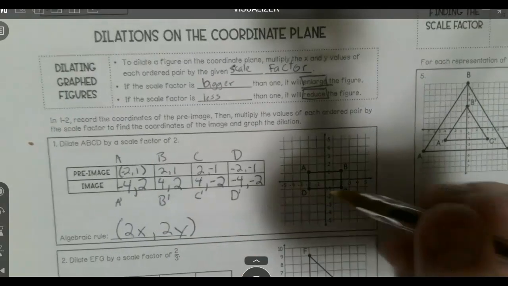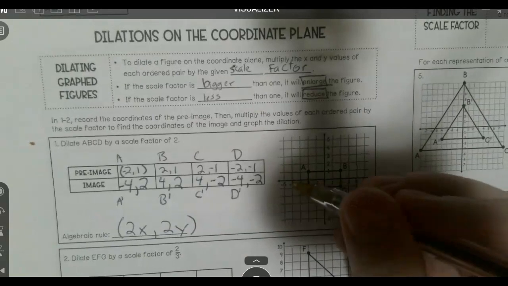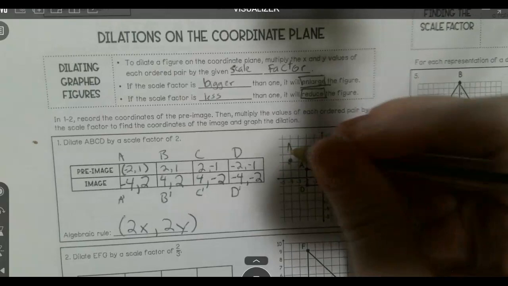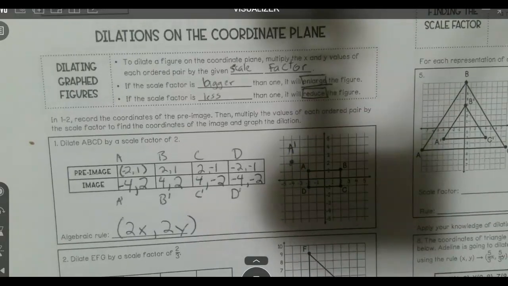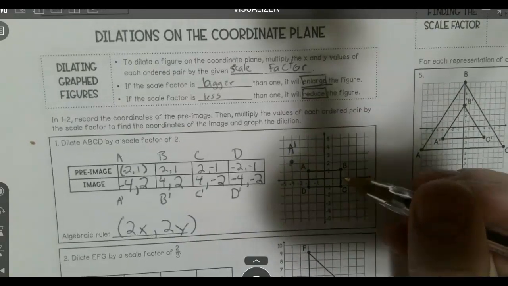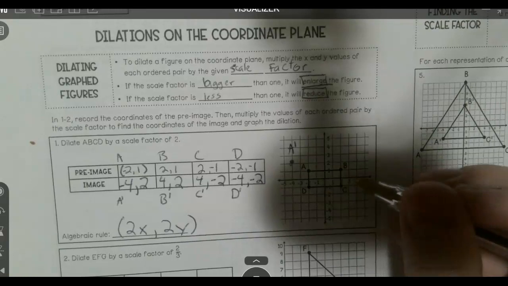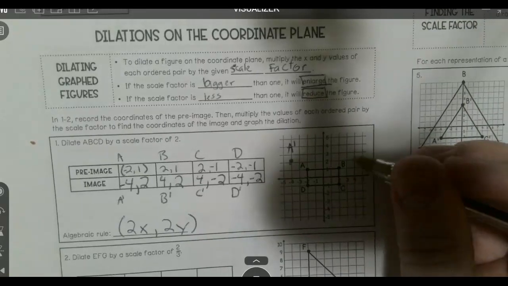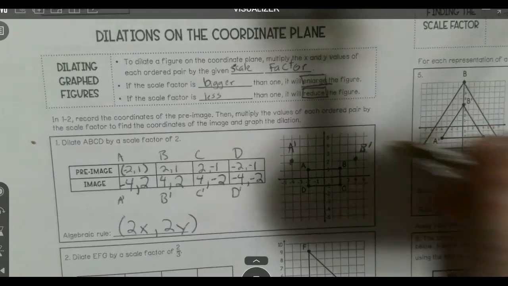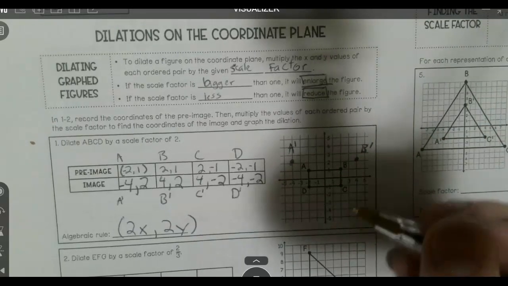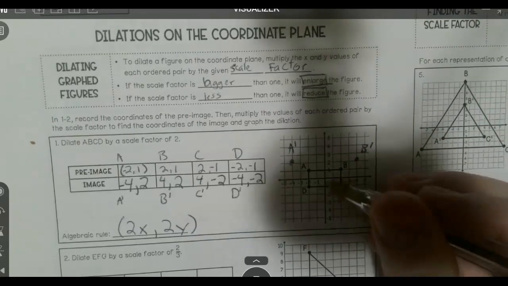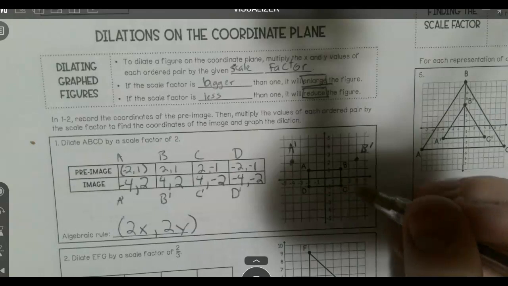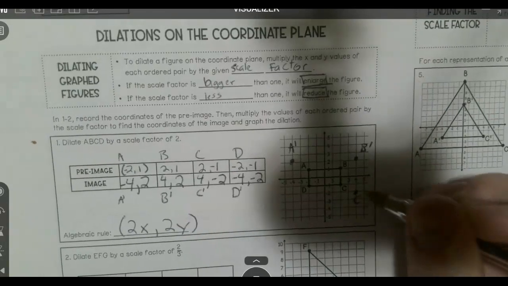A prime is at -4, 2. So A prime is right there. B prime is at 4, 2, right there. There's B prime. C prime is at 4, -2. There's C prime.